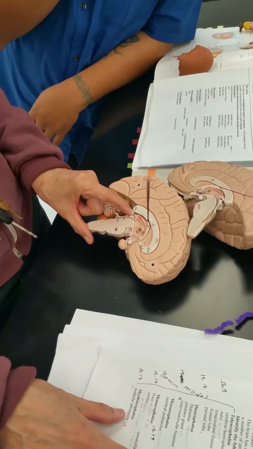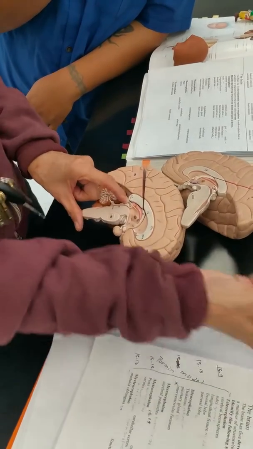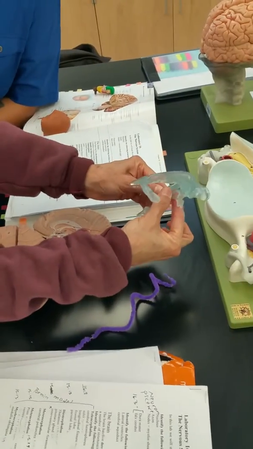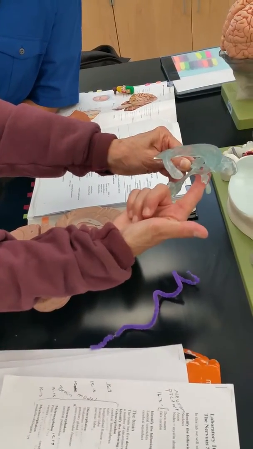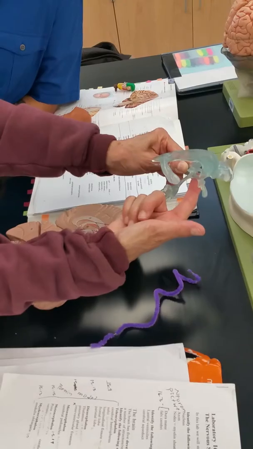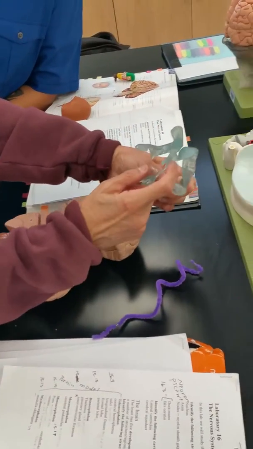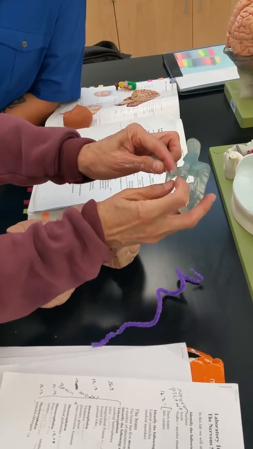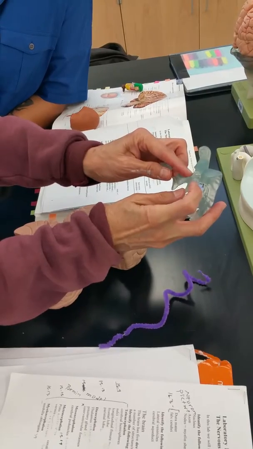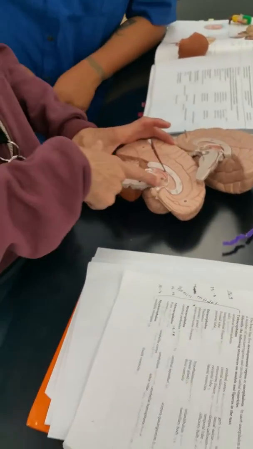This is the area of the third ventricle. That's why I was showing you this. This is the third ventricle. The thalamus and hypothalamus, they're all sitting right in this area of the third ventricle. The interventricular foramen is what's bringing the two lateral ventricles into the third ventricle. You can't see it on here. You can see it on the real brain, but you can't see it here.